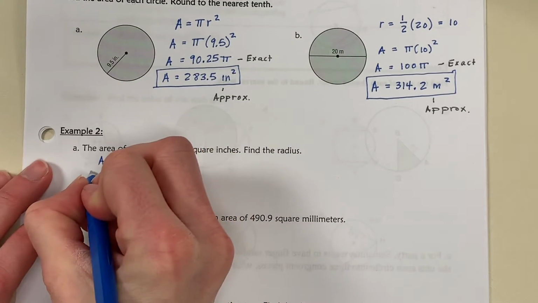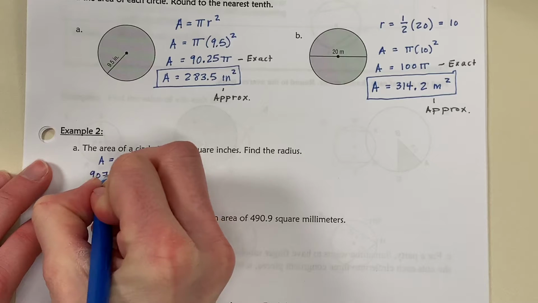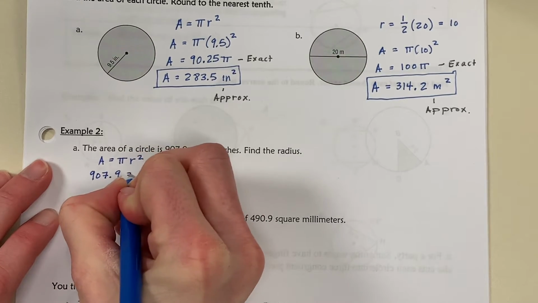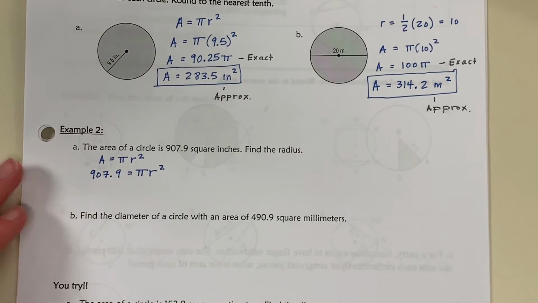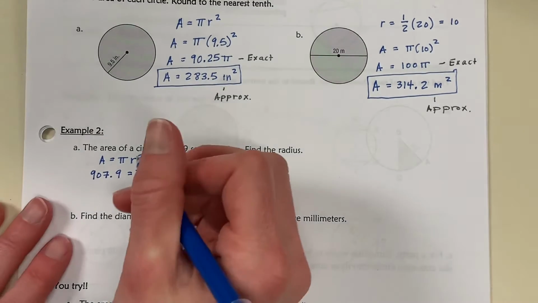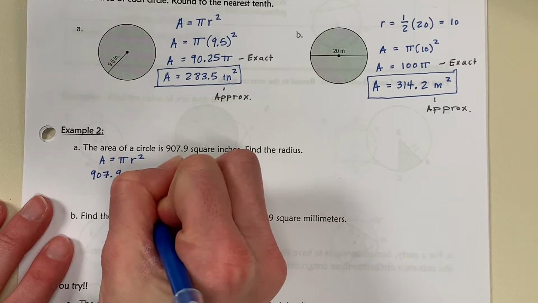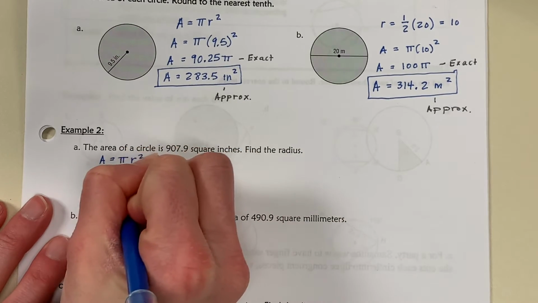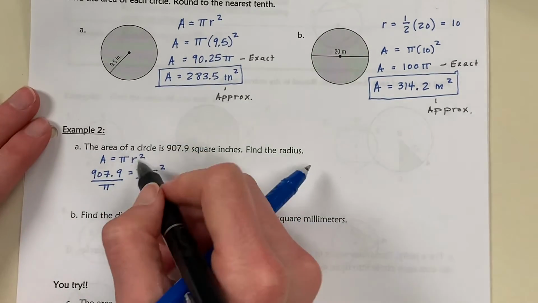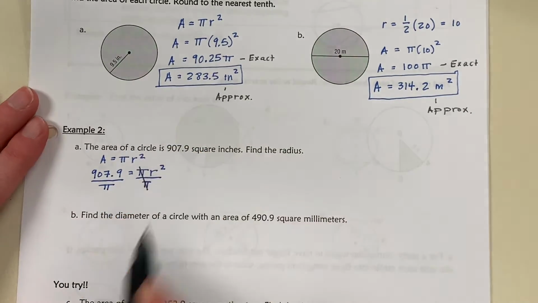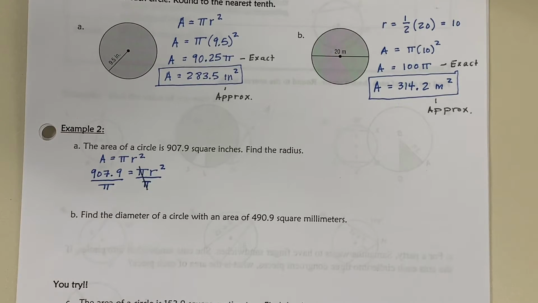Now the area is 907.9 equal to pi times my radius squared. Now I need to solve for r, so the first thing I'm going to do is divide both sides by pi.